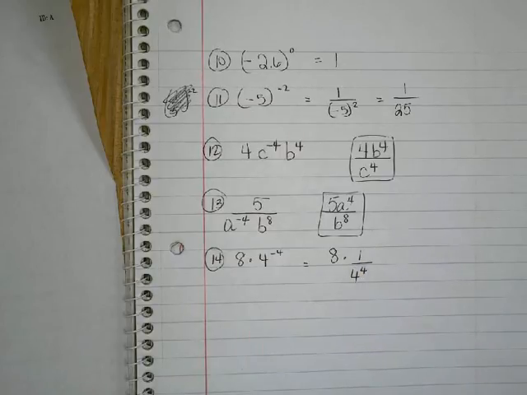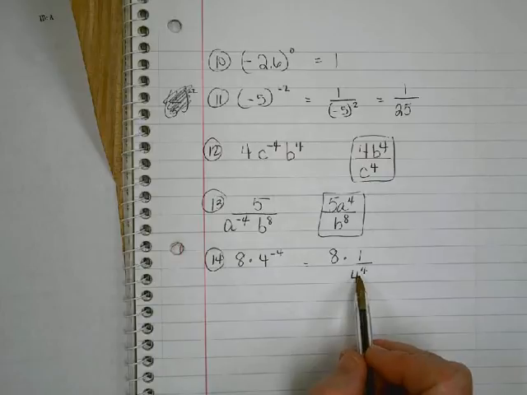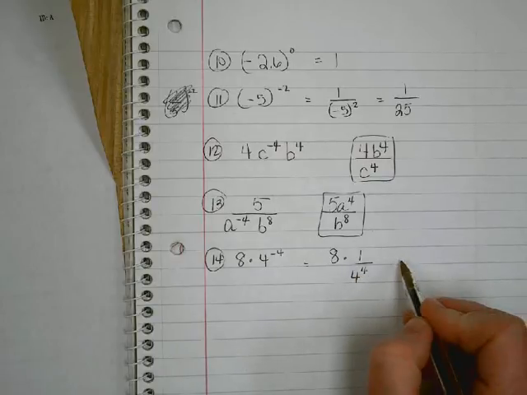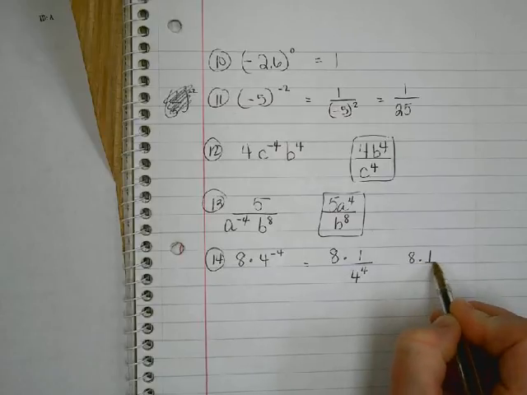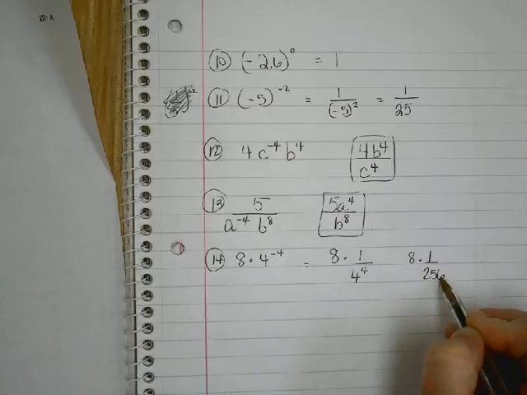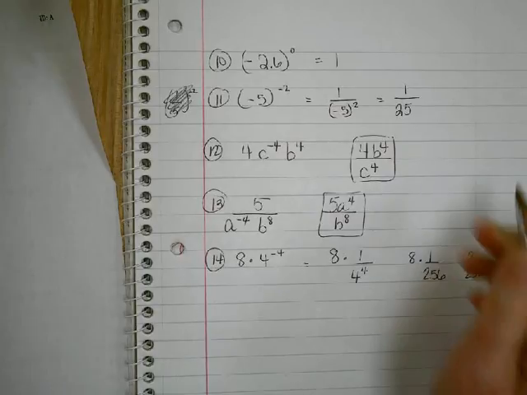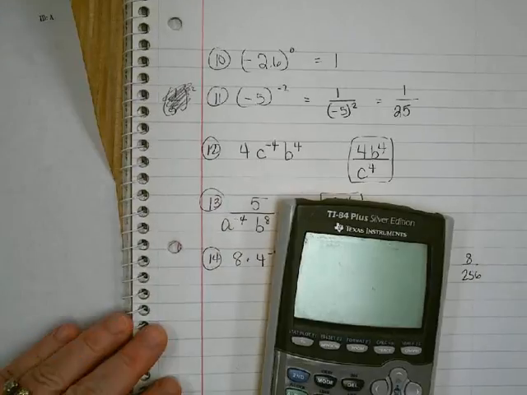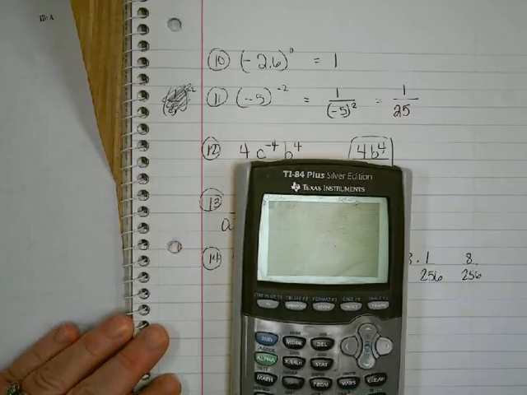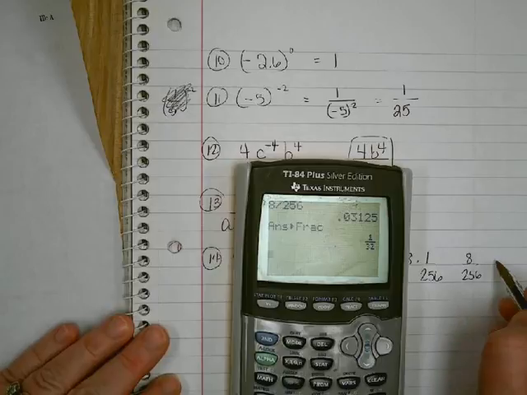Now, what number do we get here? So this is really 8 times 1 over 256. So that's 8 over 256. Wouldn't that just multiply into 1/32? Yes, that is 1 over 32 when you simplify it.